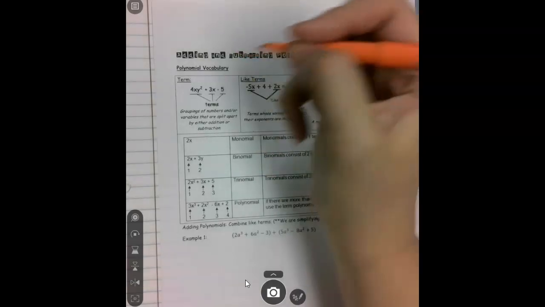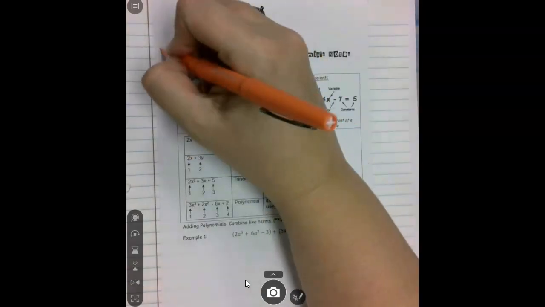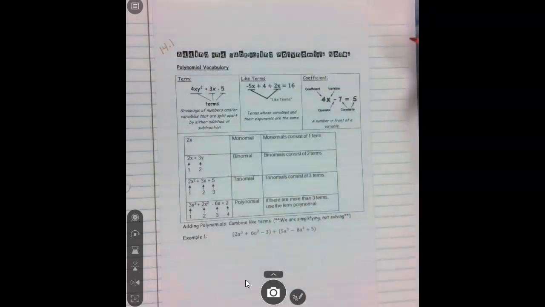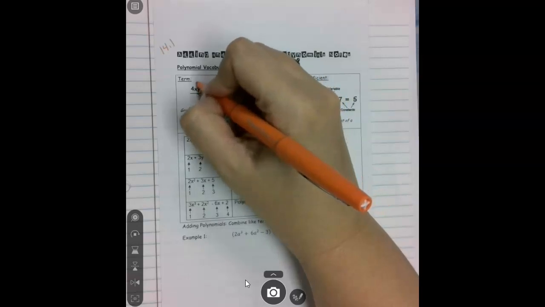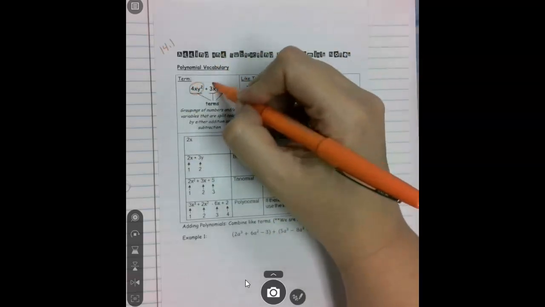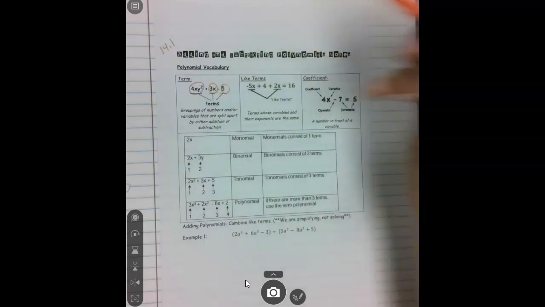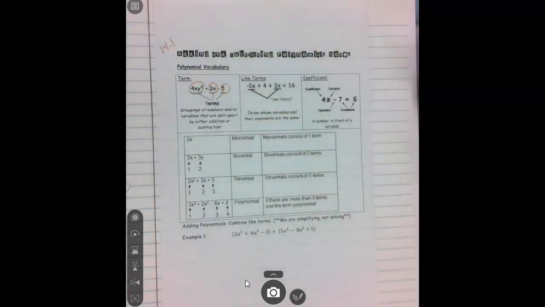Okay, this is 14.1, adding and subtracting polynomials. And we're going to start off with a little vocab. A term is one of these. So here we have 3 terms. Each one of these is a term. It's separated by plus or minus.